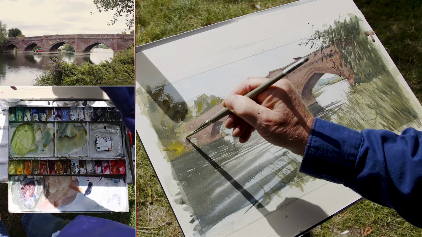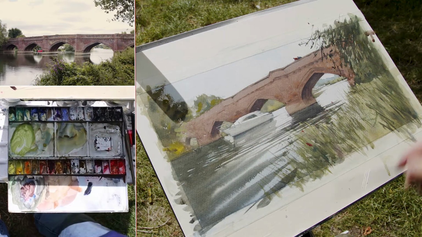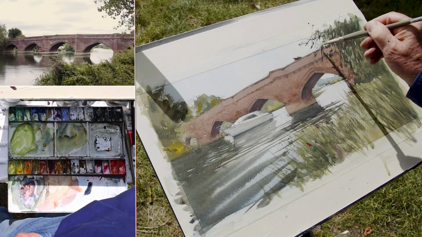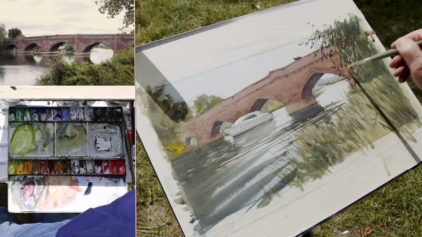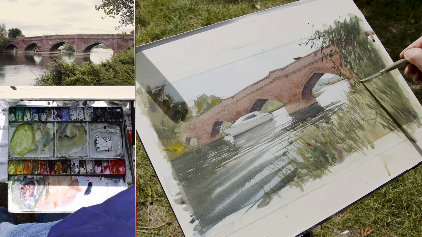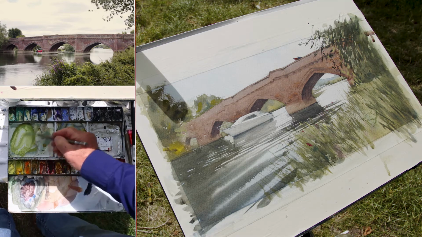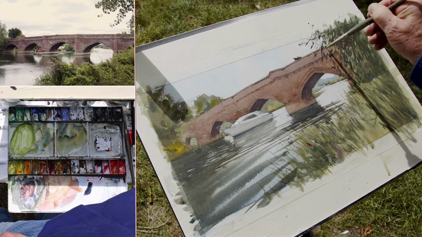Just picking up some of that, and I think I'll do a little bit here. This could be darker still.